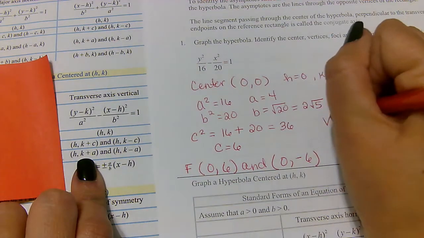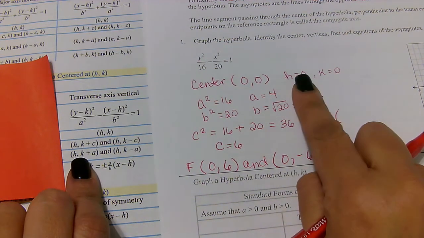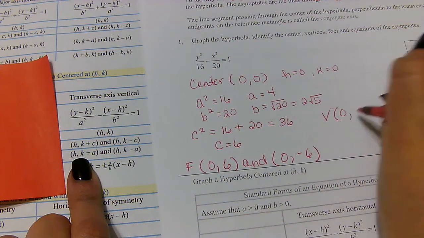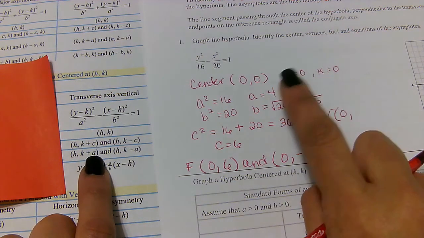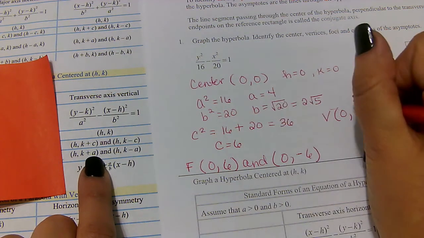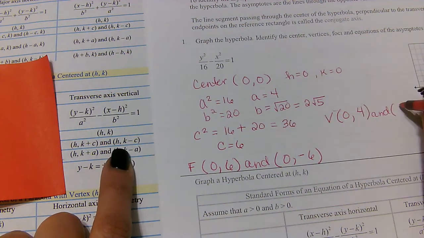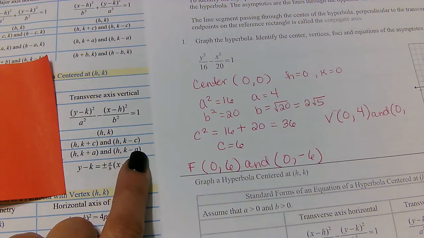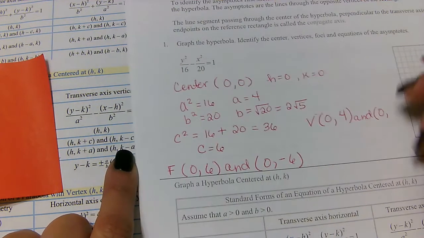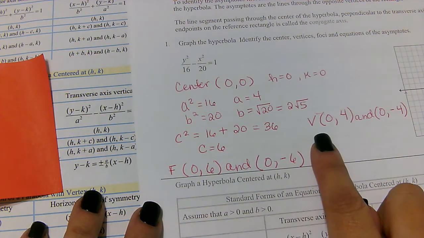I'll put that here. So our vertices are going to be equal to this equation. H, which is again 0, comma, k, which is 0, plus a, which is 4. So 4. And h, which is 0, k, which is 0, minus a, which is 4. So here we have a negative 4. So now I have my foci, I have my vertices.